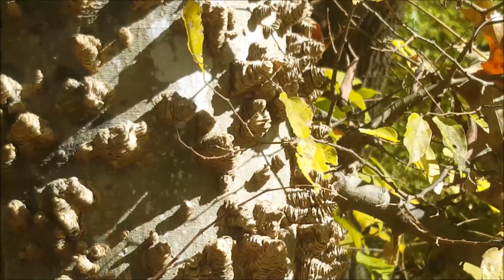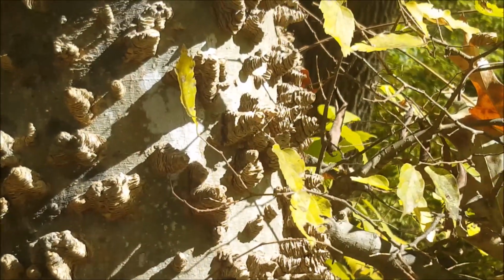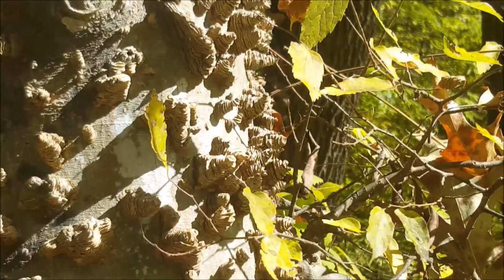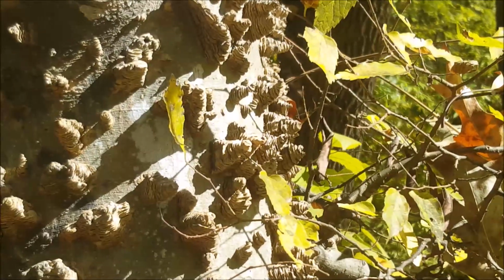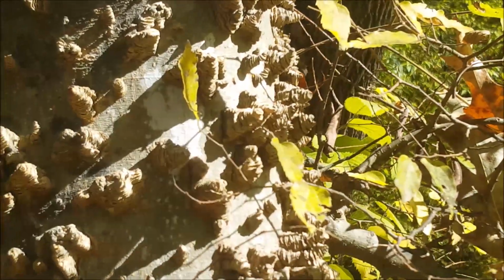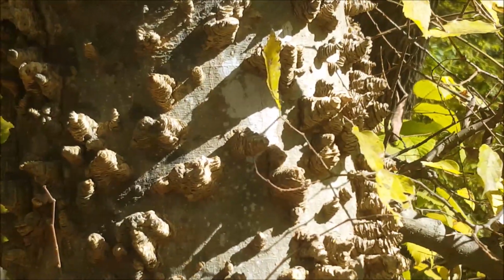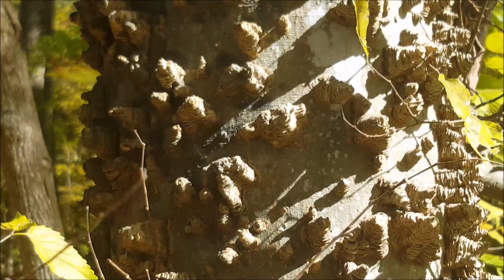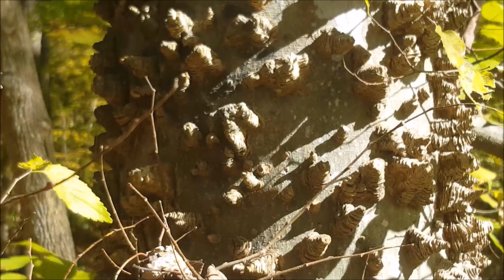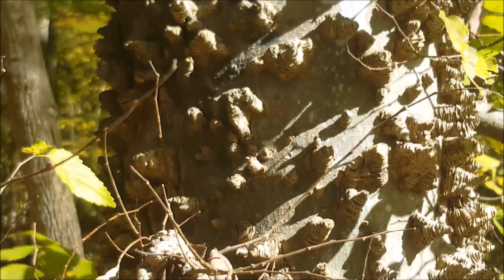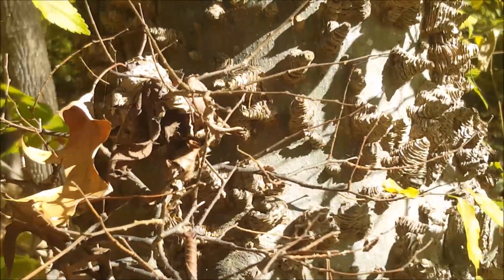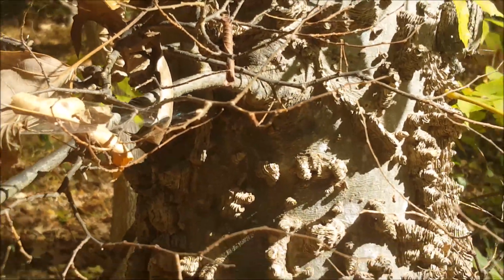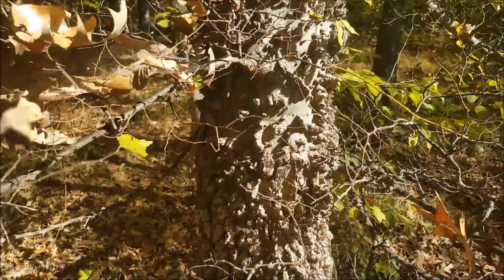Very characteristic of the genus Celtis are the main veins, 3 main veins that come from the base of the leaf, 3 to 5 veins. Usually they have kind of a smooth trunk, but the hackberry and the sugarberry in North America have these corky protrusions. This is a particularly nice specimen. If I move down the trunk, you'll see that it gets even corkier.